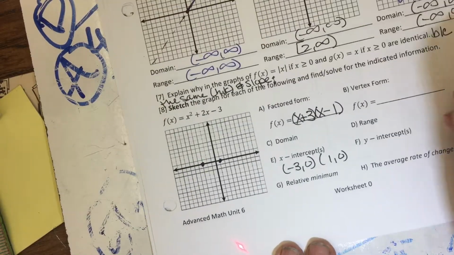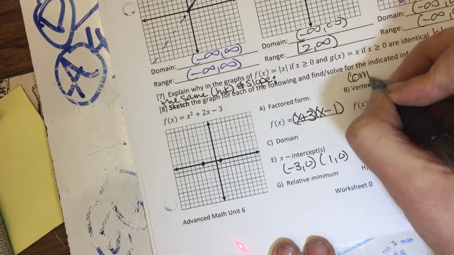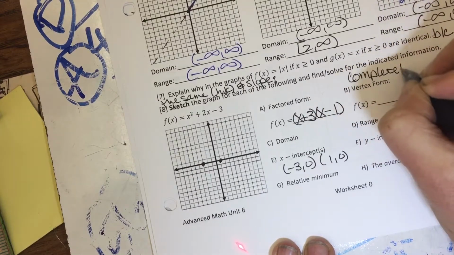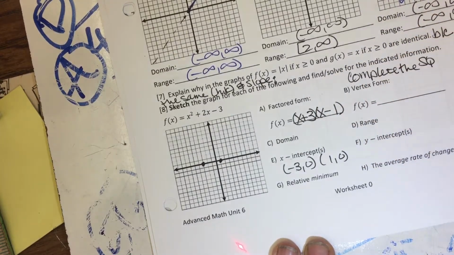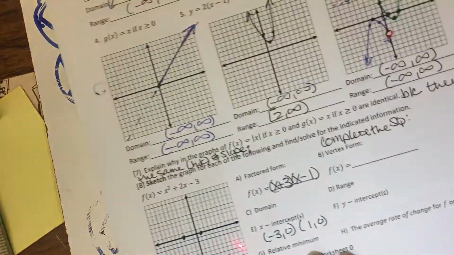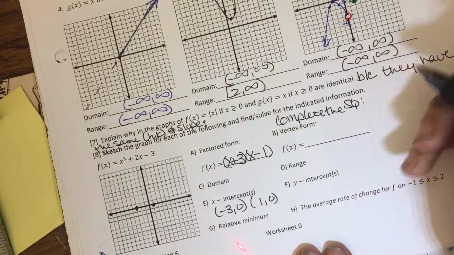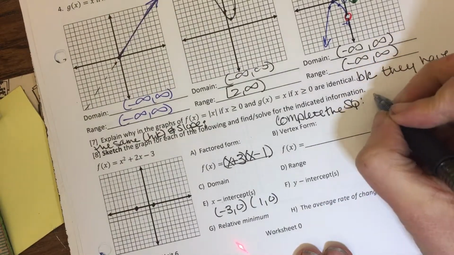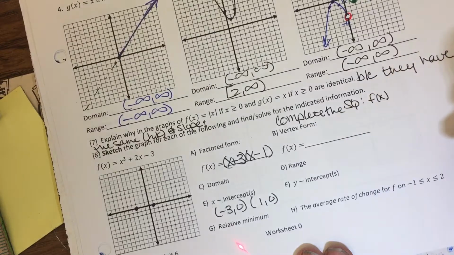Okay, I'm now going to do my vertex form. Vertex form is when you complete the square. Some of you have formulas that you learned in Math 3, but in my experience, those of you who use the formulas are not remembering when you get to advanced math how to do these. So I'm going to go ahead and show you.